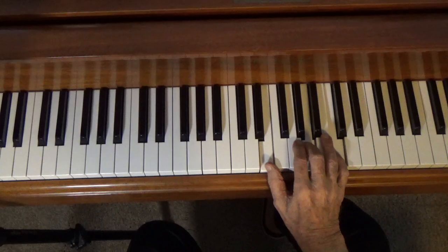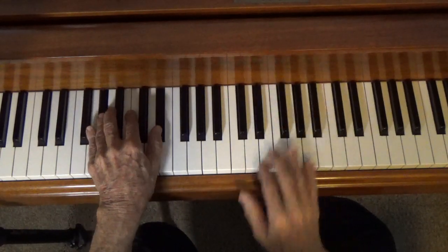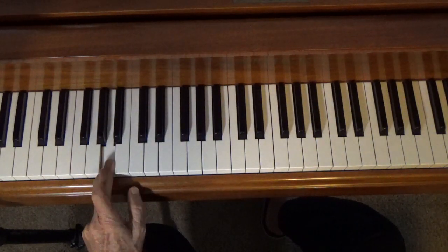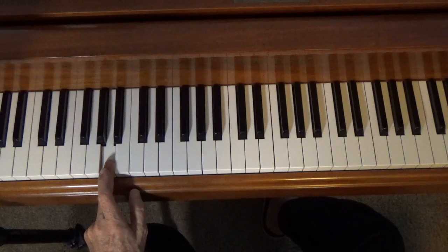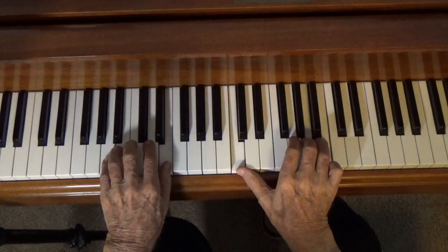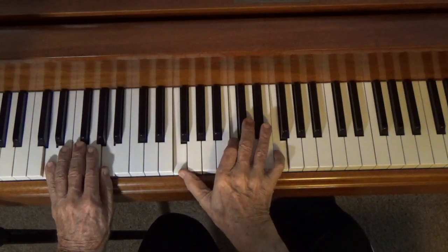So minor third, minor 7th. Yeah. But that's not a 6th chord, your submediant chord. You do this. Oh, isn't that pretty?